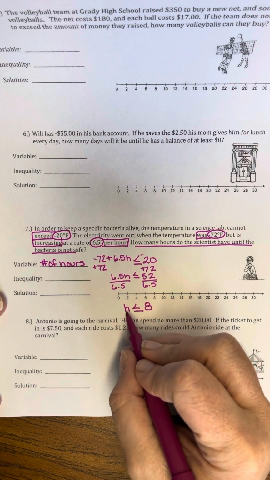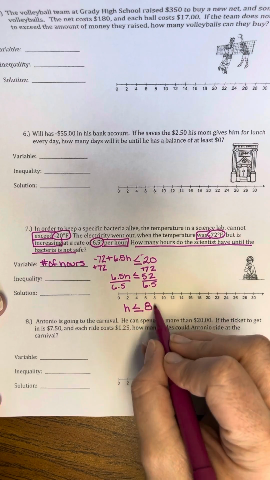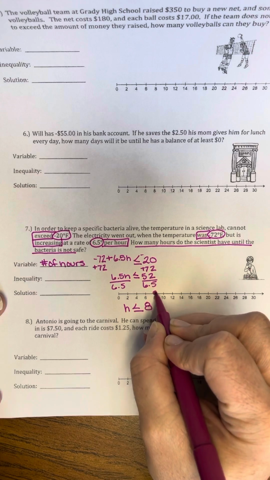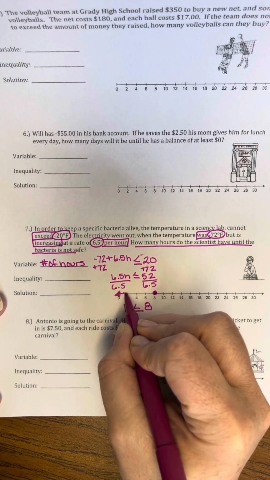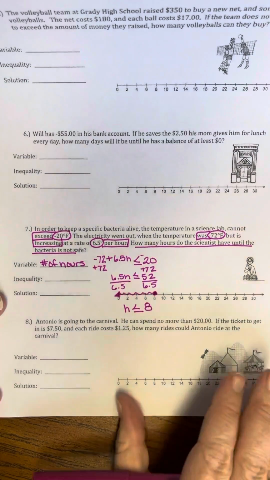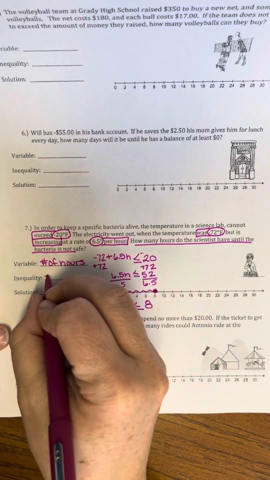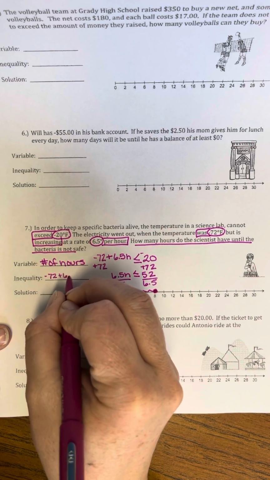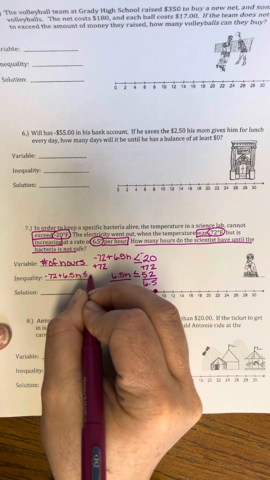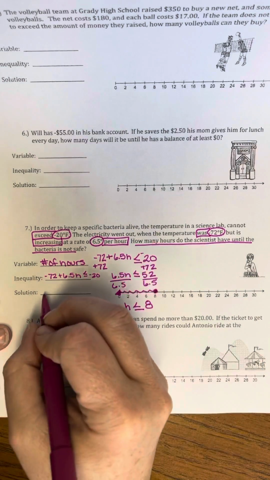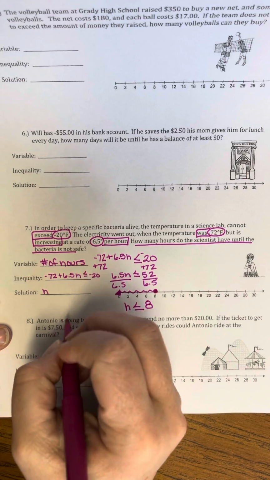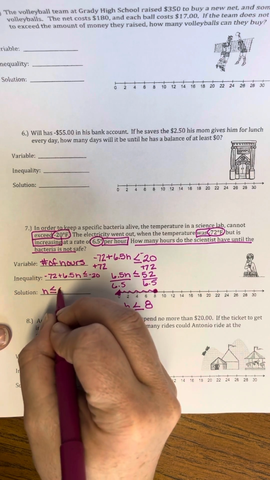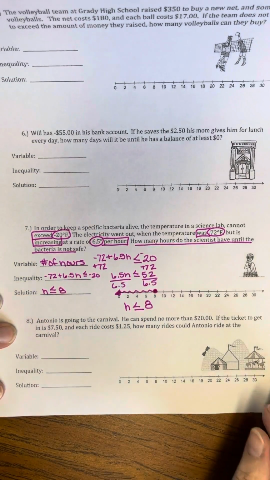Okay, so hours is less than or equal to 8. So we're going to have a closed dot, and we're talking about all the numbers over here. So our inequality was negative 72 plus 6.5h is less than or equal to negative 20. And the solution was the hours will be less than or equal to 8 hours, that our bacteria will stay safe.